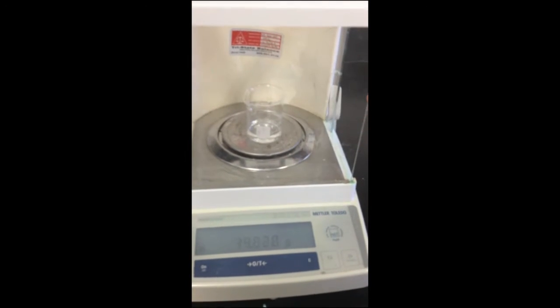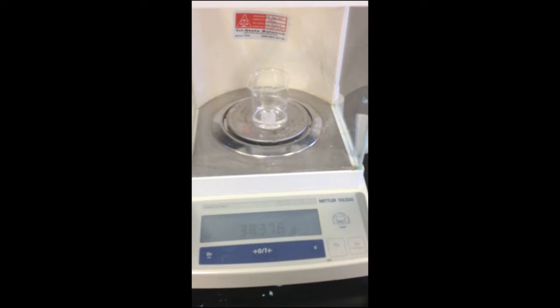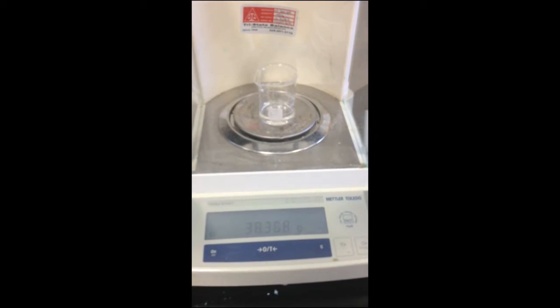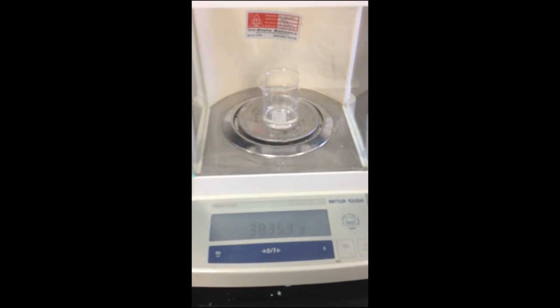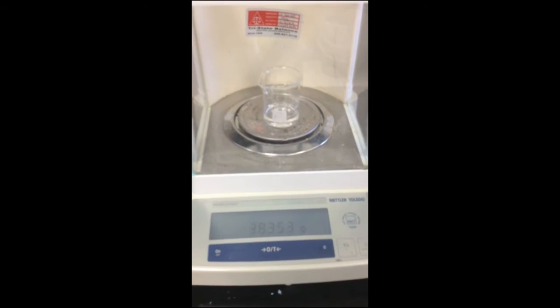Placing the beaker on the scale with the water. There's the mass with the water, 38.353 grams.